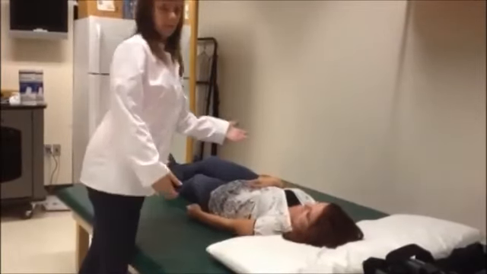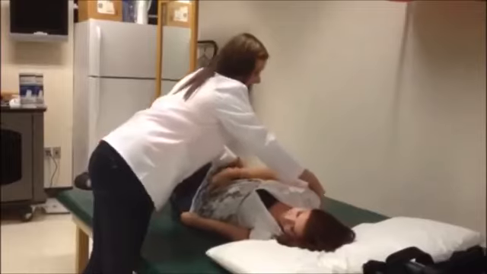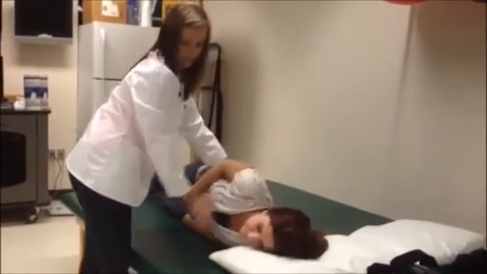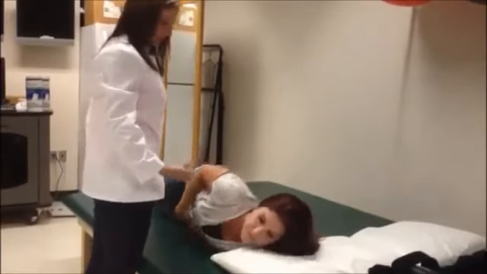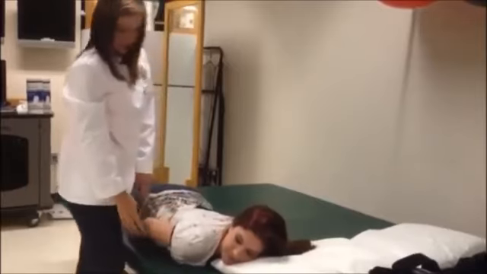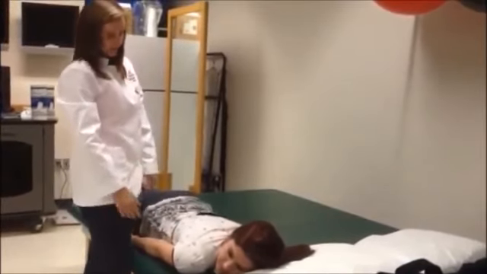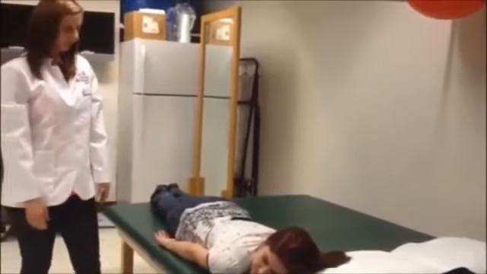As you can see, she might get a little stuck, so you can help her with this part. Roll over onto her side. There's enough room on the table, so if you fully want to come over, and good. She was able to use her arm to kind of push herself down. Now she's in the prone position.